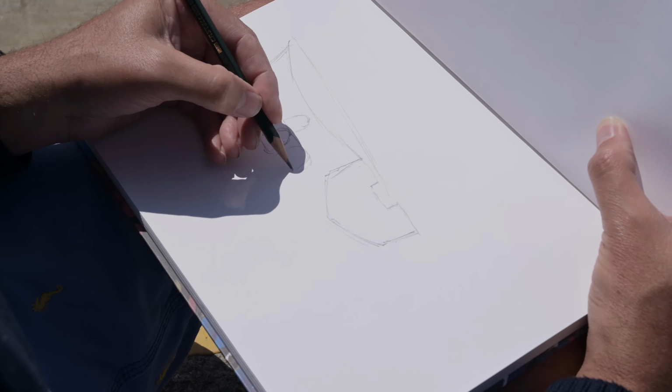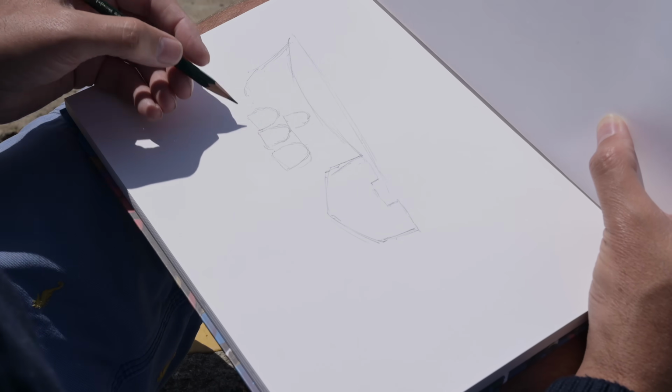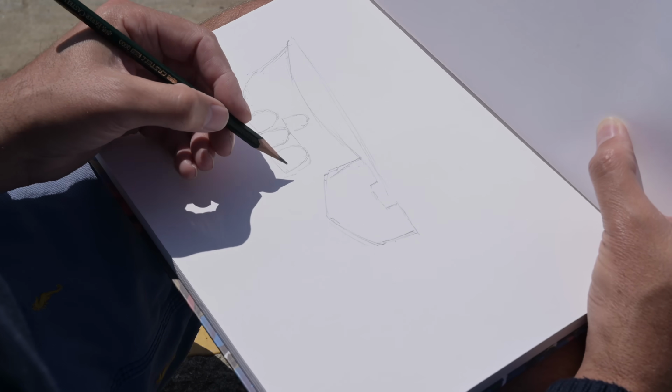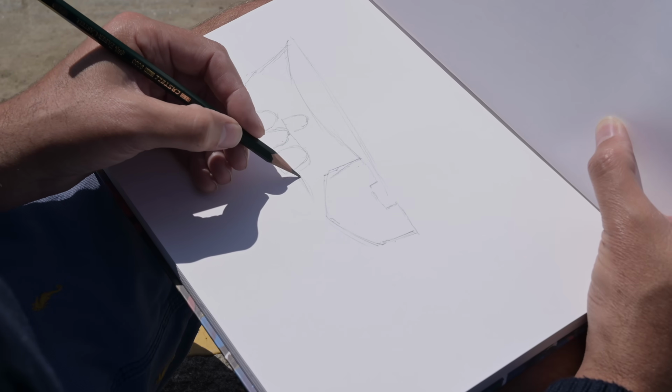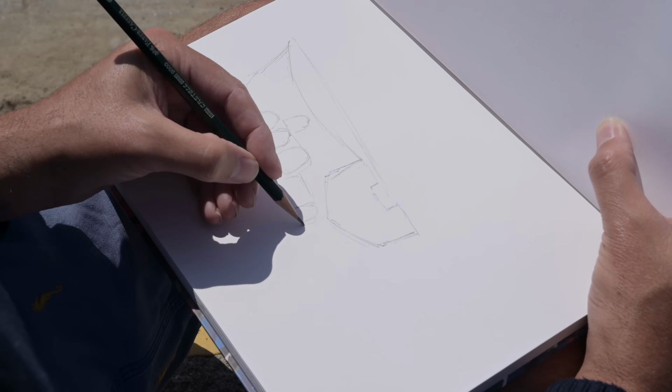It really helps you so that when you come to make a painting and you're going to bump into subjects like this, you've got some reference and you've got something to fall back on. You've tried sketching these before, and it really does help.